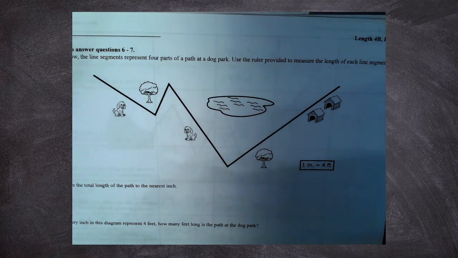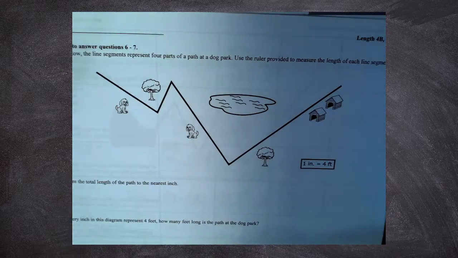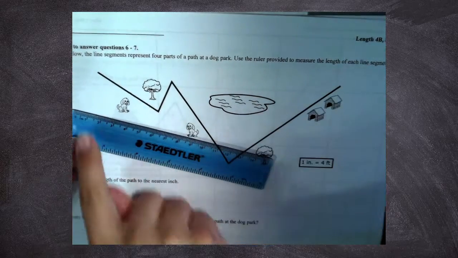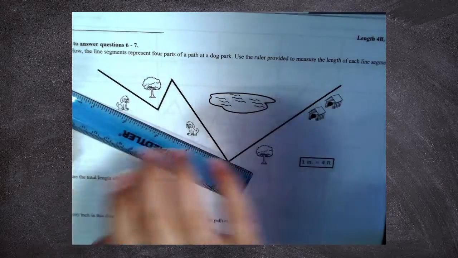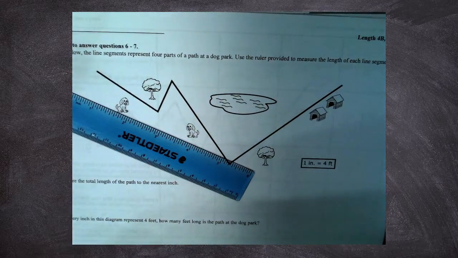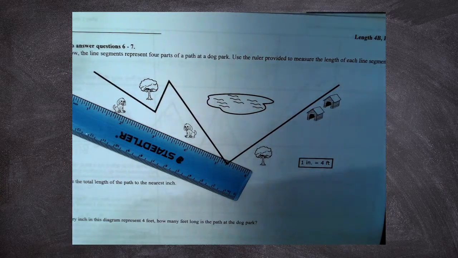Use the ruler provided to measure the length of each line segment to the nearest inch. Okay, so I use my ruler. I can't use the centimeter side. I have to use the inches side. Like we've talked about before, when I measure, I need to start on 0. Can't start anywhere else.